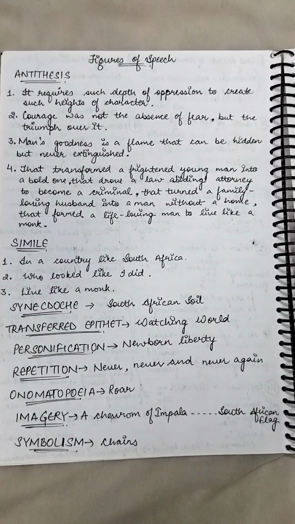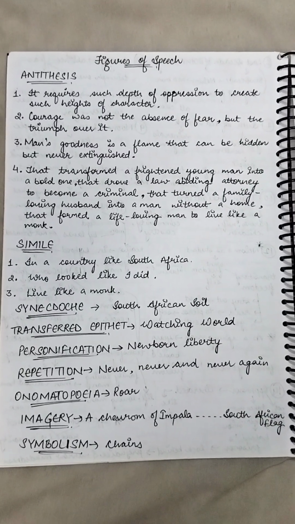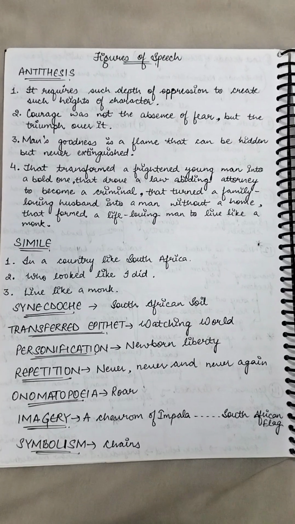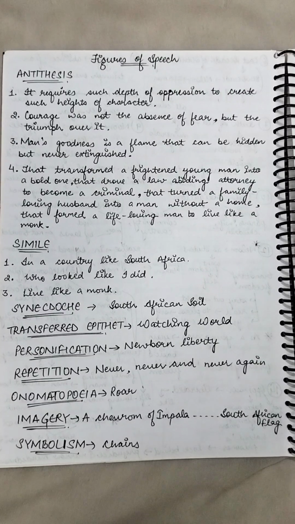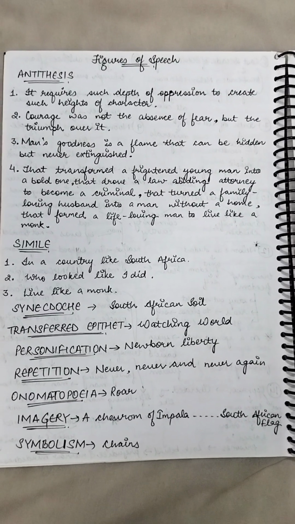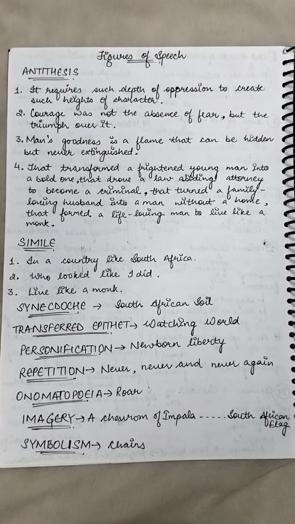In one way we are giving pressure on the person or a thing, and in the same way we are asking the same person or thing to rise in character. So these are different things, direct opposites.